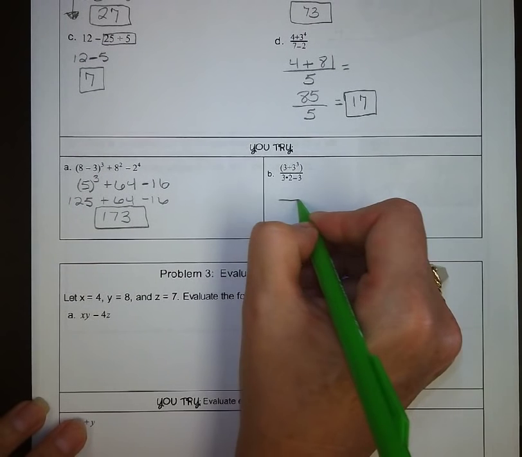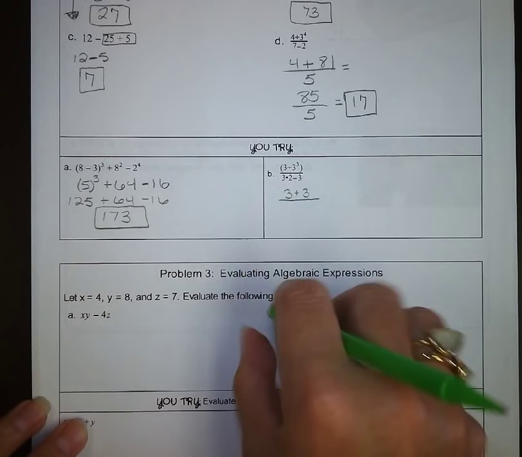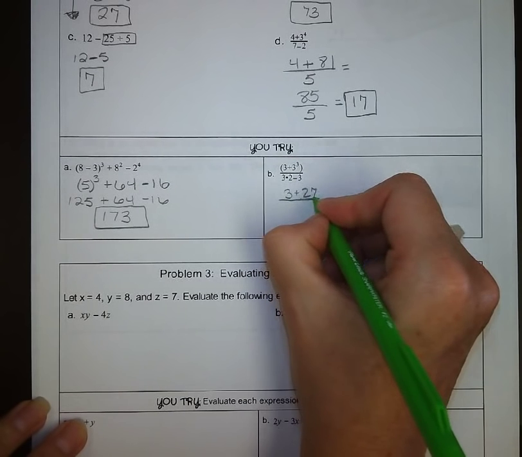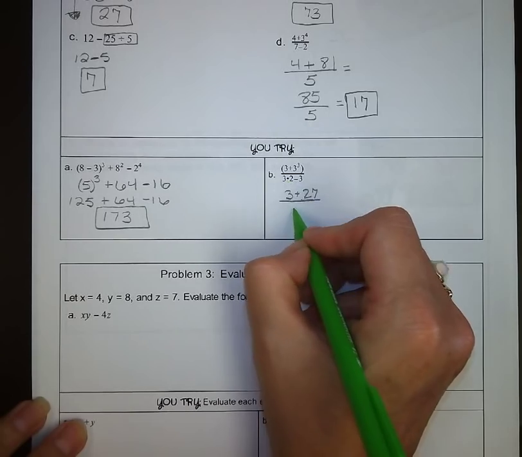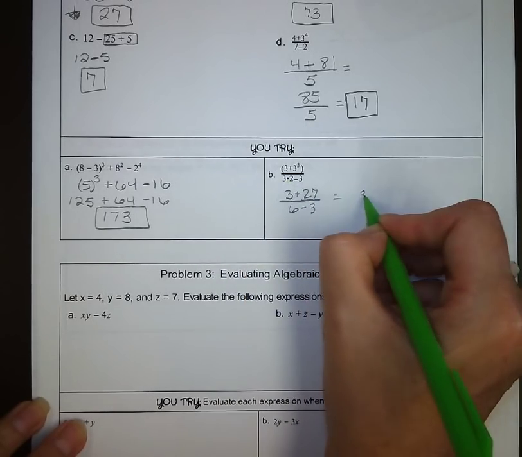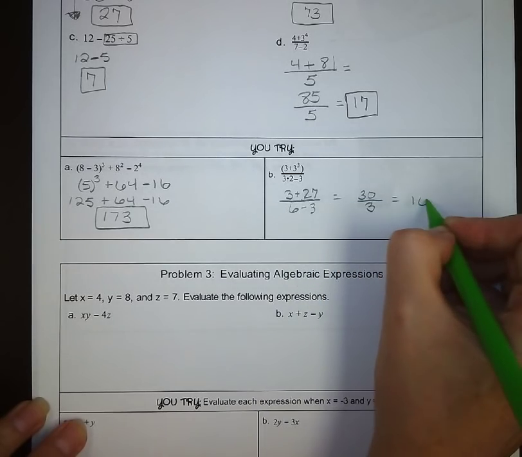Okay, letter B. 3 plus 3 cubed. 3 cubed is 27. So 3 plus 27 over 3 times 2 is 6 minus 3. So 3 plus 27 is 30. 6 minus 3 is 3. 30 over 3 is 10.